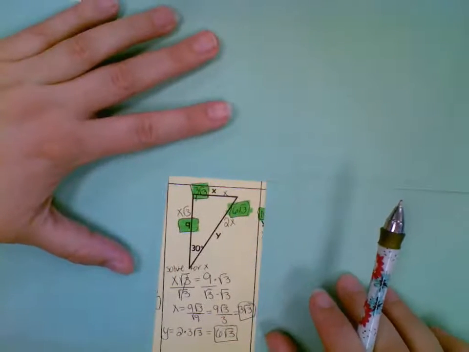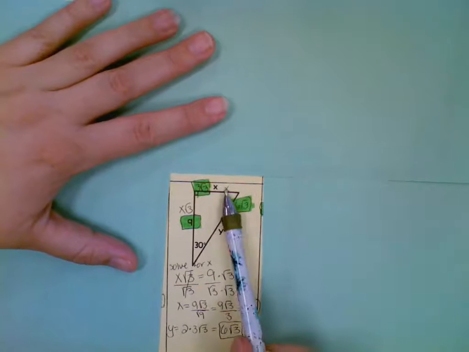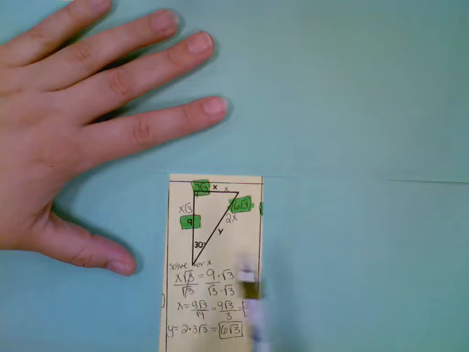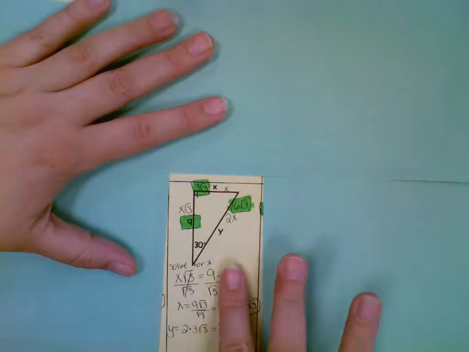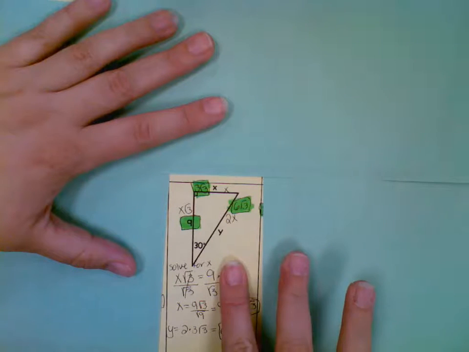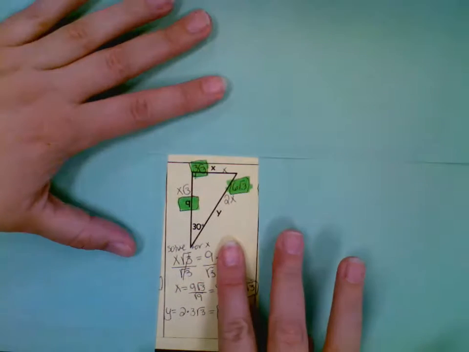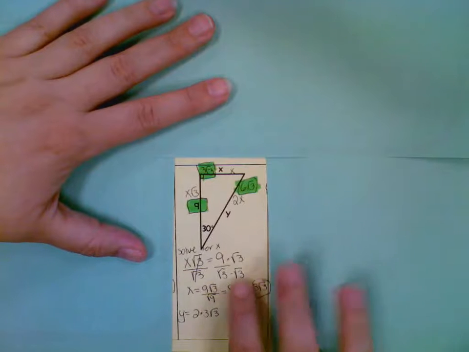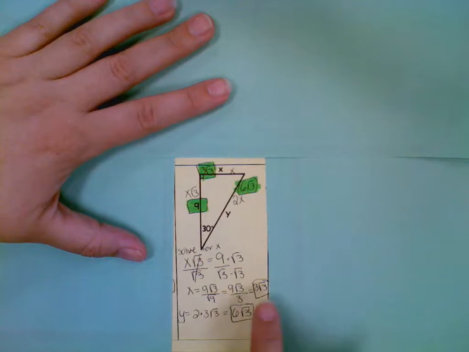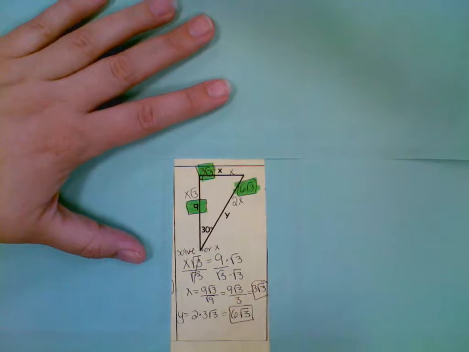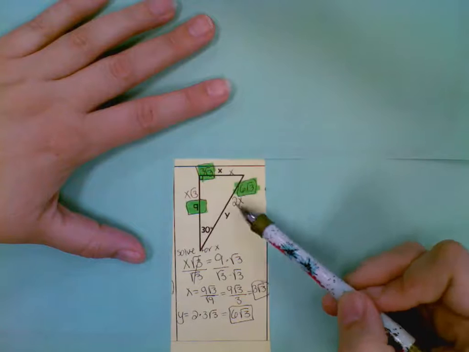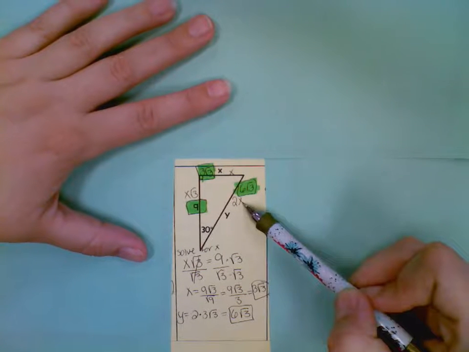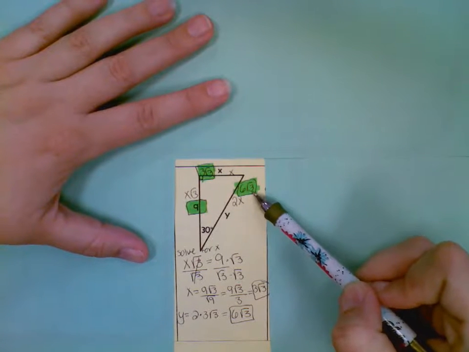On this one, it wasn't so easy because we weren't given side x. We were given the side that's across from 60, the x root 3 side. So we set up our equation. We solve for x. So we end up with 9 over square root of 3. But we can't leave that square root in the denominator. So we multiply by the square root of 3. And we do a bunch of algebra. And we end up with 3 root 3. So that means side x is 3 root 3. And then we can take that x and plug it in to side y, and we get 6 root 3.